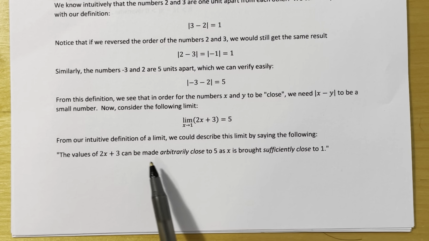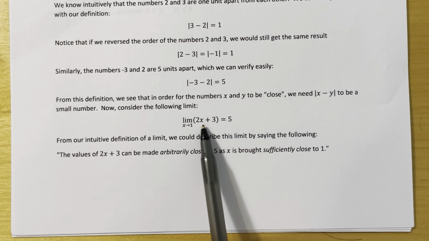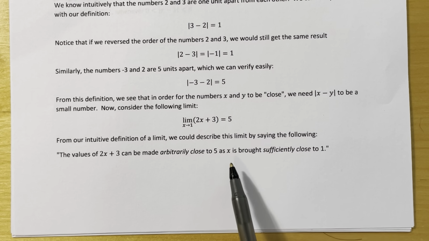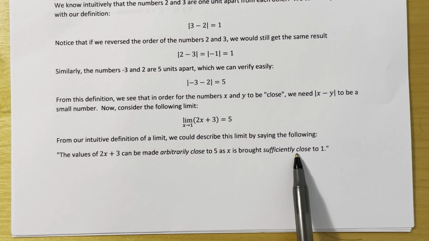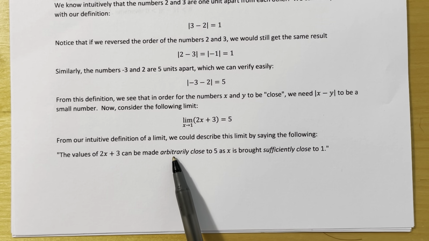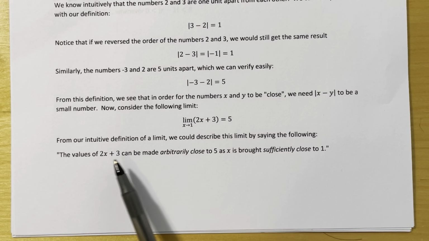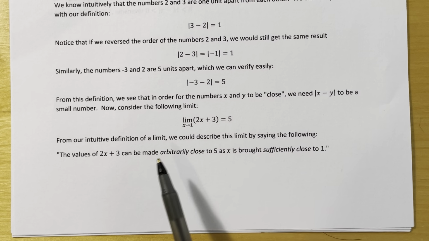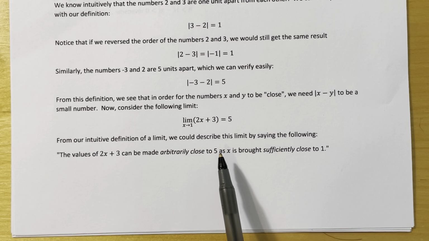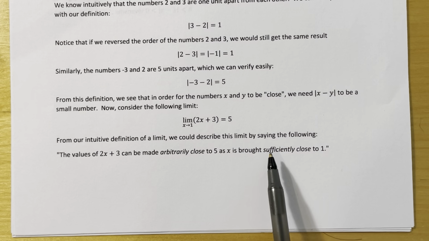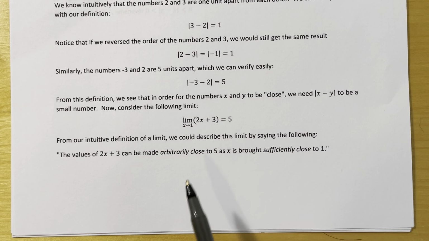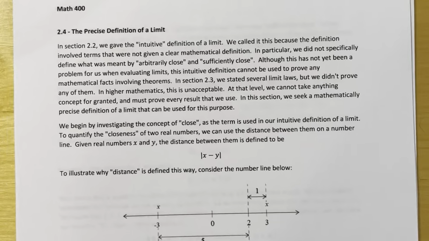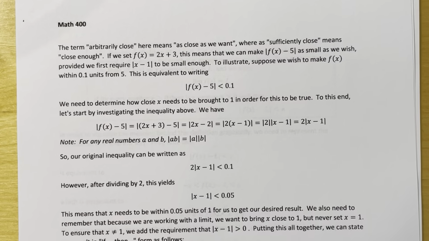Okay, so if we went to our intuitive definition of the limit to explain what this means, we could say that the values of 2x plus 3, this expression, can be made arbitrarily close to 5 as x is brought sufficiently close to 1. And what we mean by arbitrarily close here is that this expression can be made as close to 5 as we wish. Once we decide on how close this expression is to get to 5, we could then figure out how close x needs to be to 1 to make sure that that happens. Okay, that's why we use the term arbitrarily here, but sufficiently here. And we'll make more sense of that with an example.